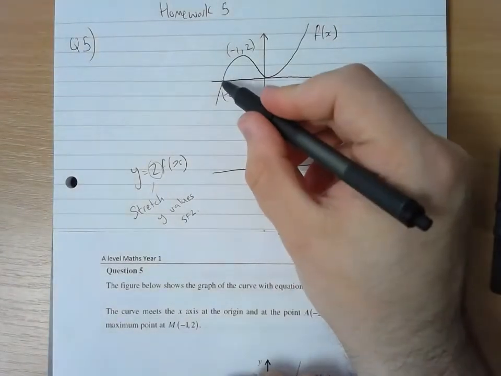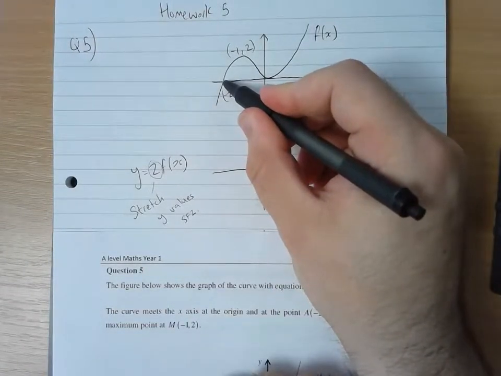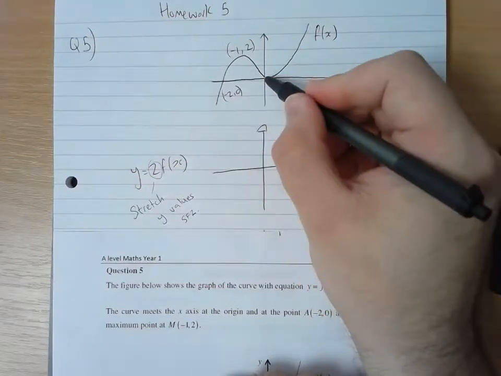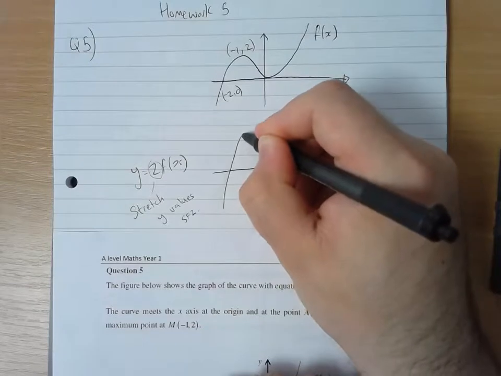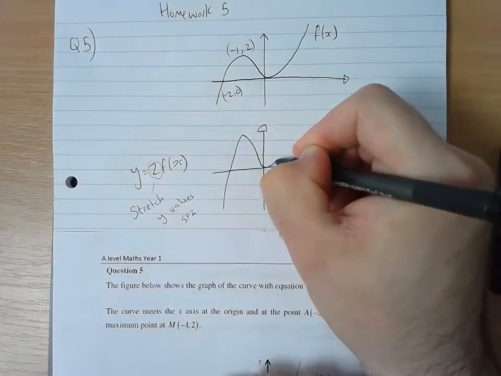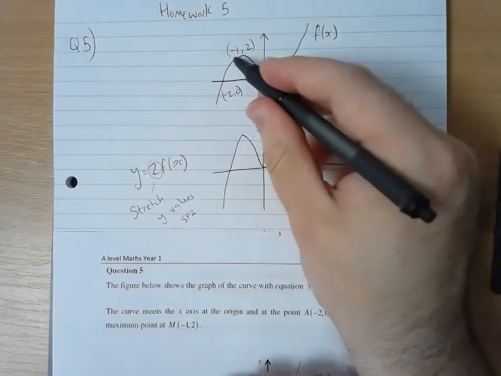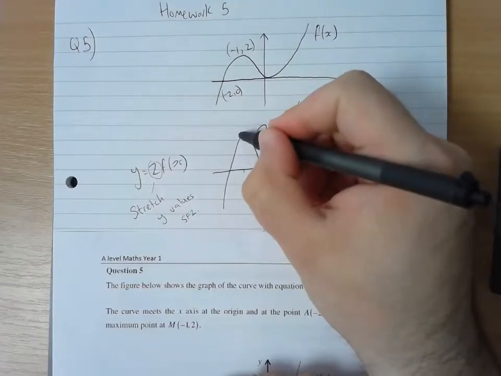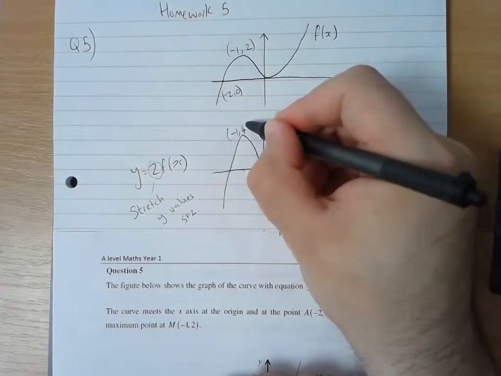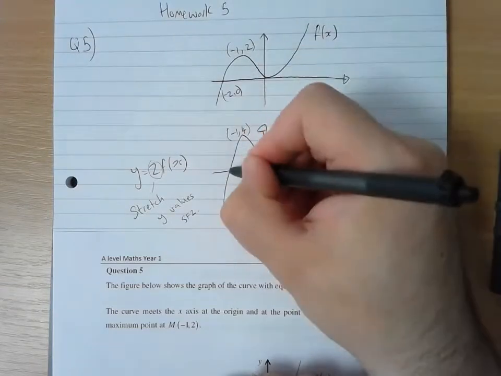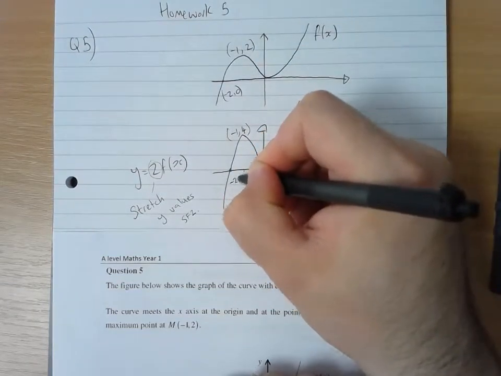So this point here is still at 0 because 2 times 0 is 0, and this point here is still 0. But our graph is going to get bigger like that. So this point that is at x = -1 is now going to be at 4 because it's had its y values doubled. This point here is still at -2, 0.